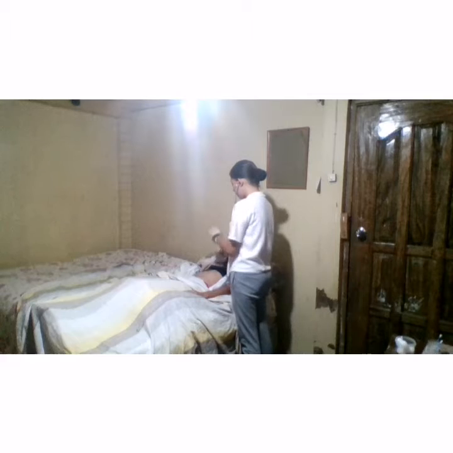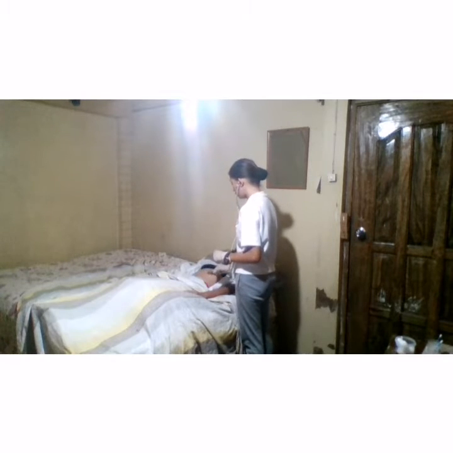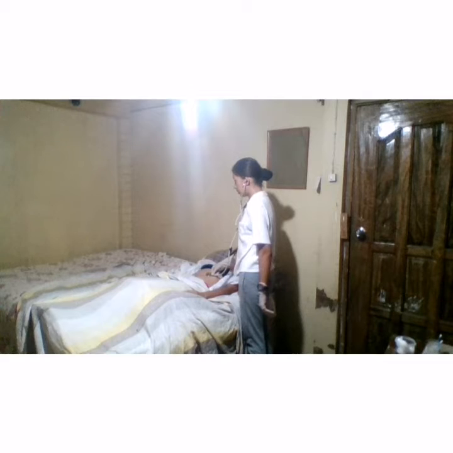And then we are on the left upper quadrant. So we're going to auscultate it for 1 full minute. So I have heard some gurgling in the gastrointestinal tract.